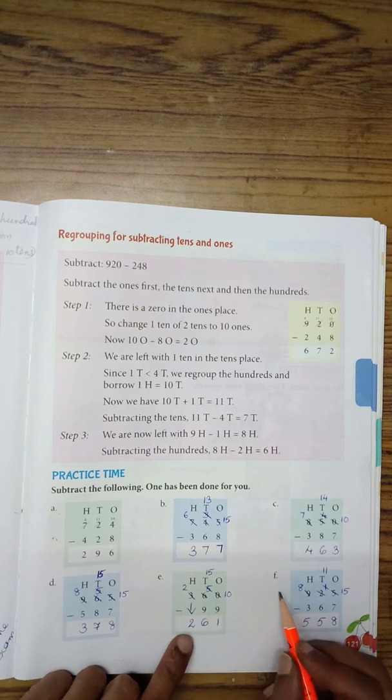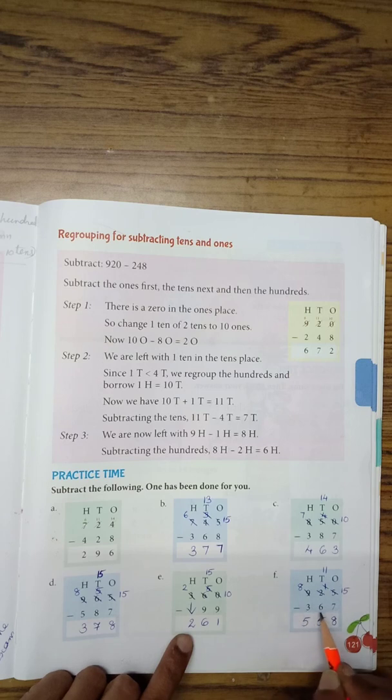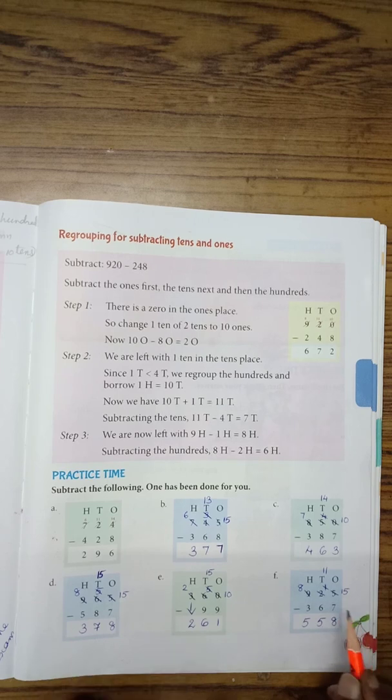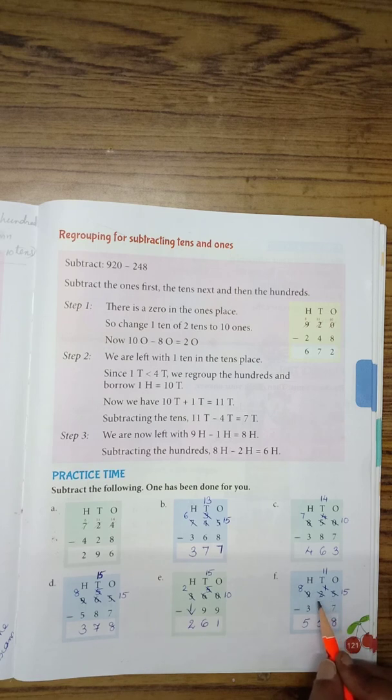Next question is question number F. 925 minus 367. First subtract ones, then tens, then hundreds. 5 minus 7, not possible. 5 is smallest and 7 is greatest. Smallest number minus greatest number, that is not possible. So you borrow 110. So 5 becomes 15 and this 2 becomes 1.